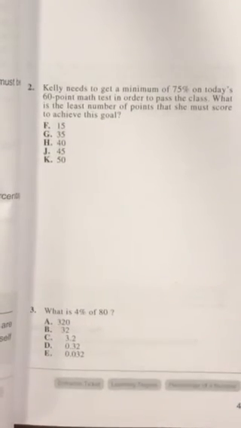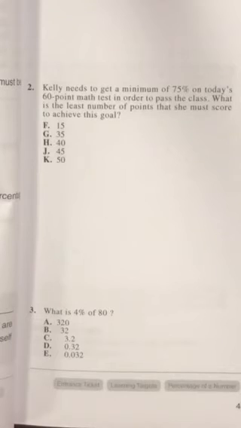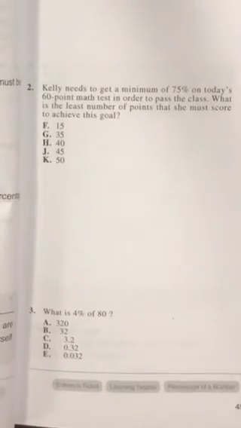Number 3, same way. What is 4% of 80? Except this time I've got to move my decimal which way? That's right, to the left, 2 places. So I'm at 0.04 times 80.